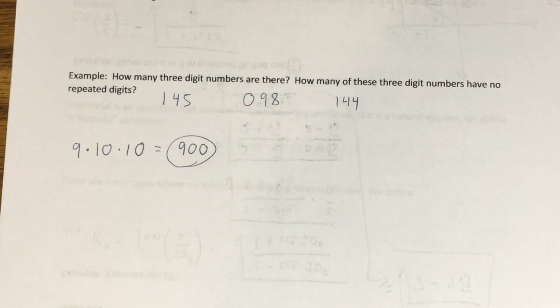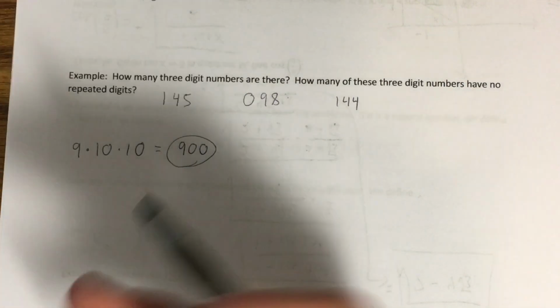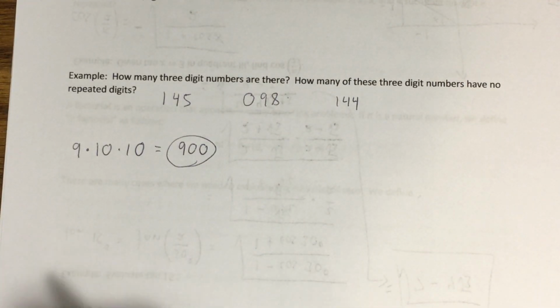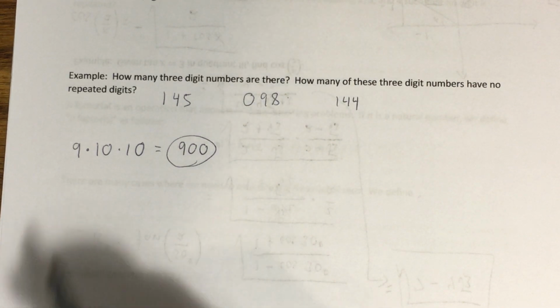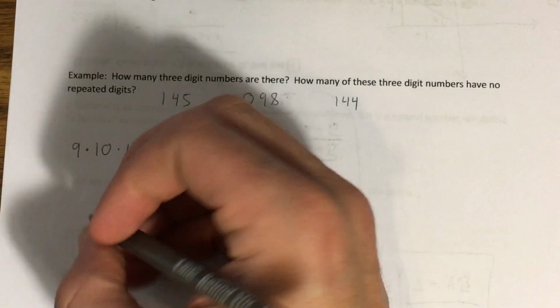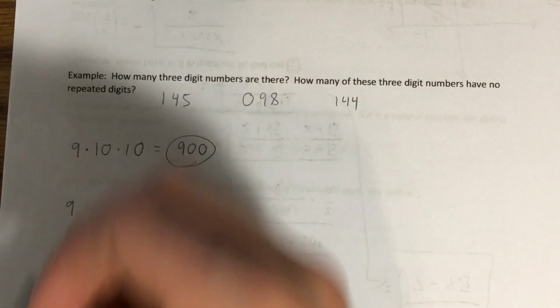So how do we remove all of those repeated digits? Well, you don't want to go through and list them. That would be an extremely long process. Instead, what we want to do is think using this fundamental theorem or fundamental counting principle. How many choices do I have for my first digit? Well, again, same reasoning as before. We have 9 because we don't want to use 0.